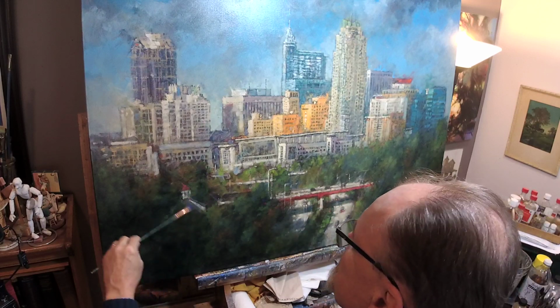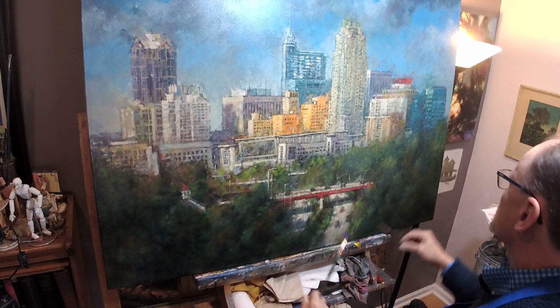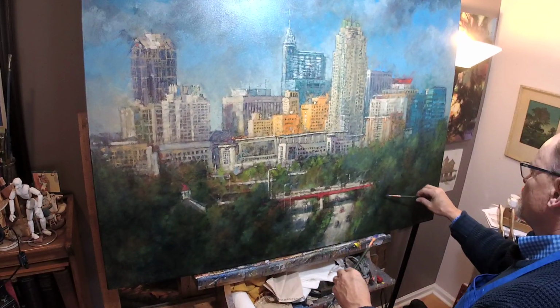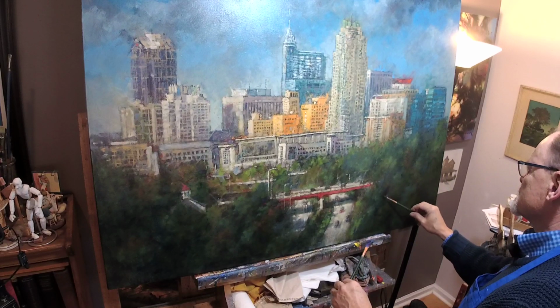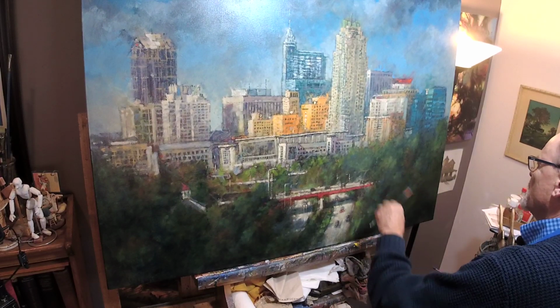So now I'm looking for dark areas down here in the trees that I can just sneak in essentially some purple here and there.